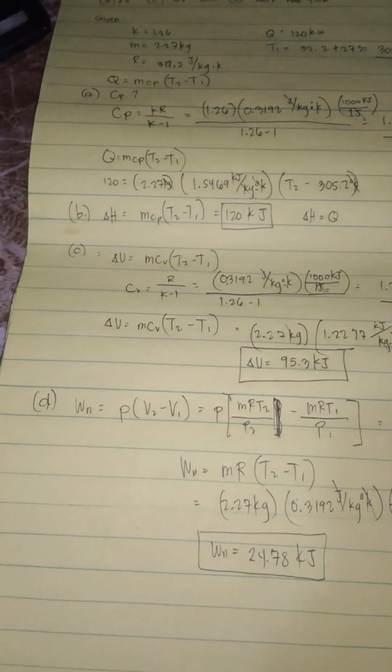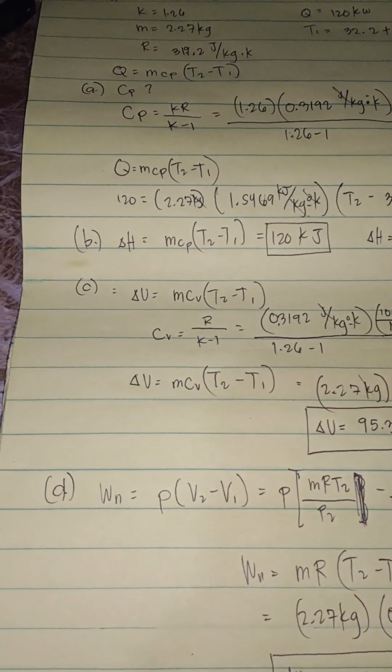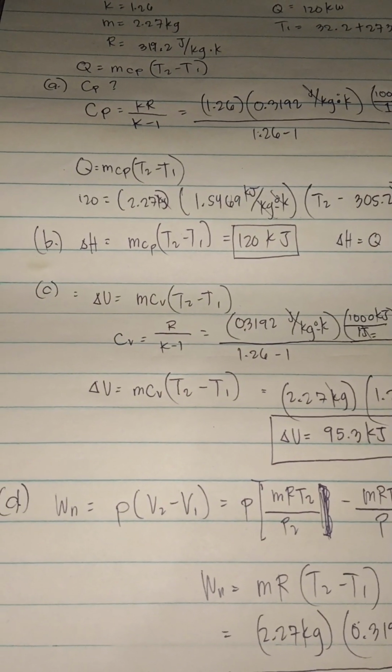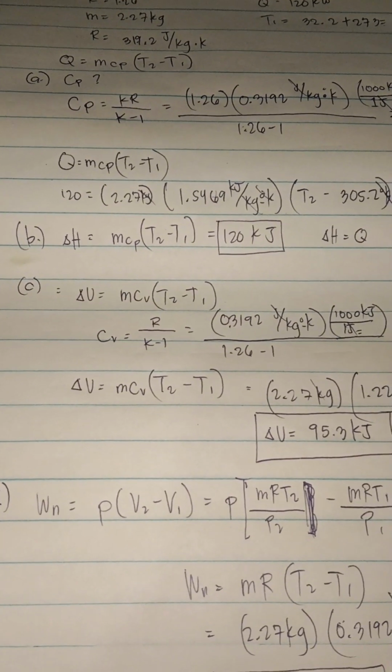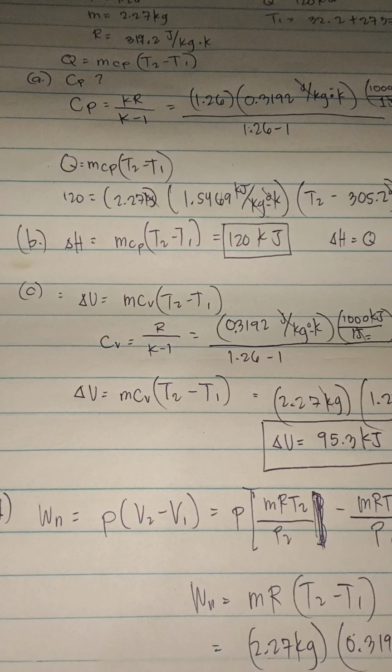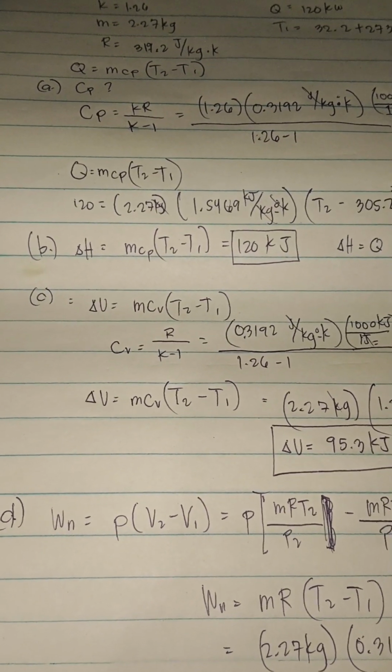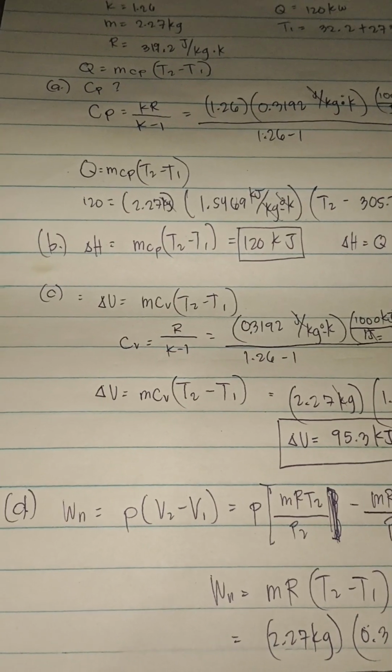So we can now use the formula Q equals mass times constant pressure, parenthesis, final temperature minus initial temperature.